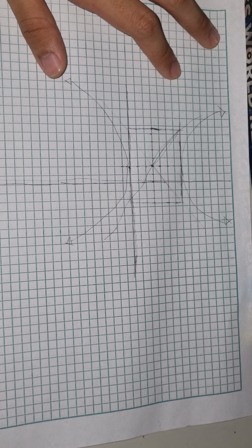Now our C is simply adding the two values of A and B, which is 16 plus 40, and that's going to be 56. Let's try to find the square root of 56. Okay, I'm going to do this mentally.